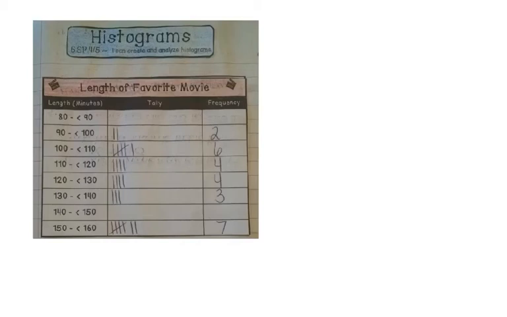Okay, guys, so what we're going to learn about this week is histograms. I'm going to start with histograms, and we're going to get into some dot plots in a little bit. So here we have some data about lengths of favorite movies, okay?